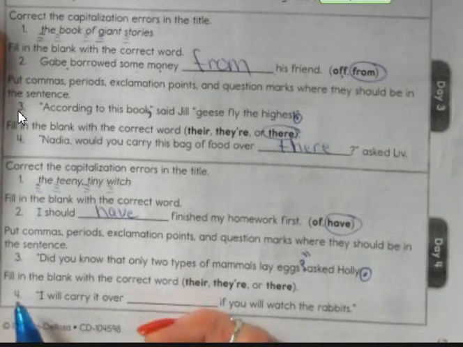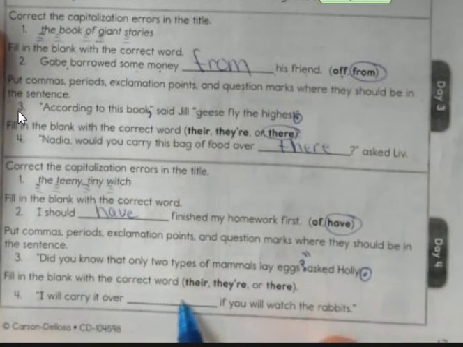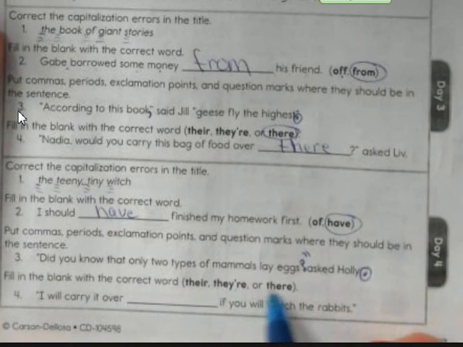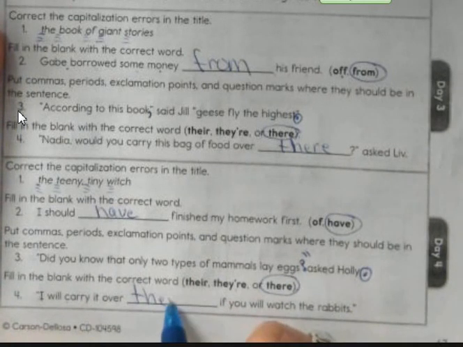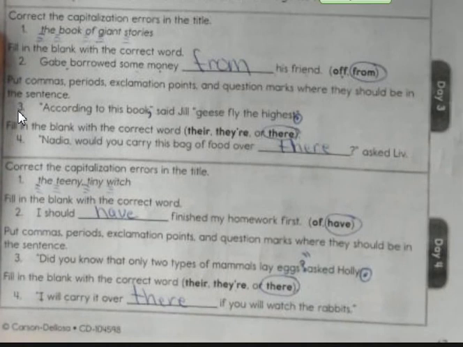Finally, fill in the blank with the correct word. There, or there. I will carry it over blank if you will watch the rabbits. This is also there, as in a place to carry the bag to.